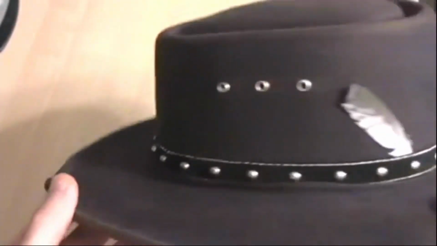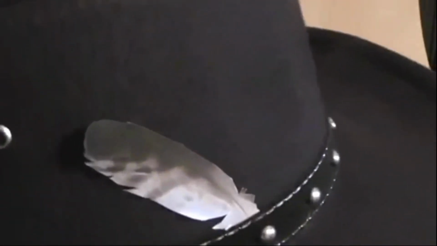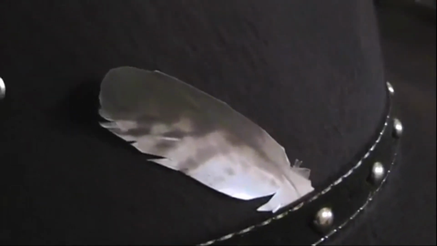A couple things I had to change. I had to cut notches in it. I had to weather it. I used pastels. I just wiped brown and sort of flesh color pastels on my hands and then just handled the hat. The other thing that I added here is the feather.